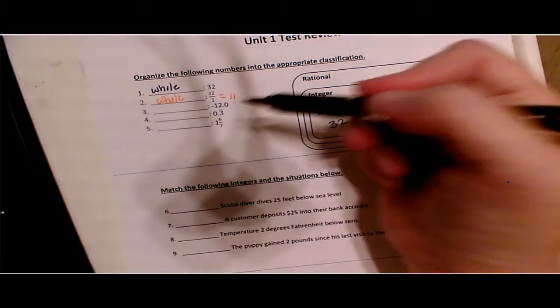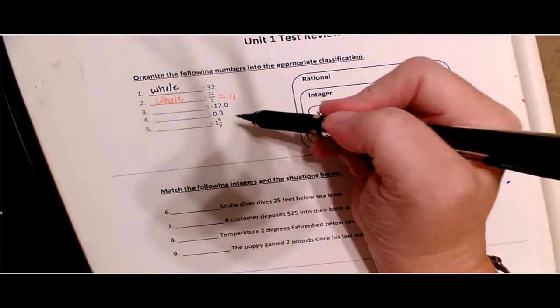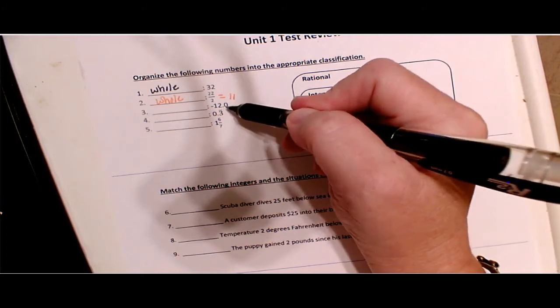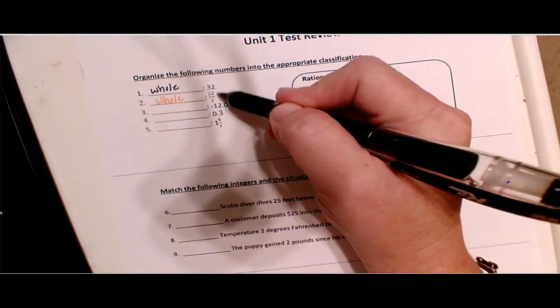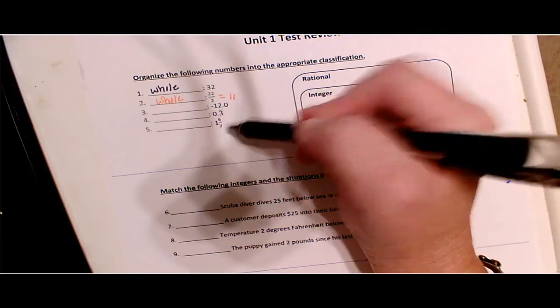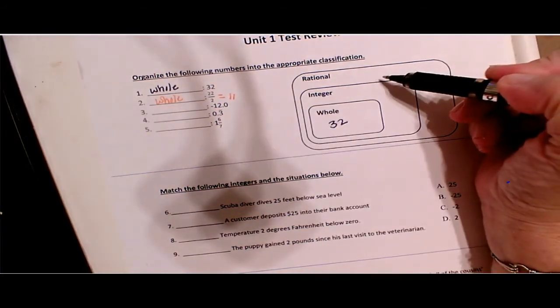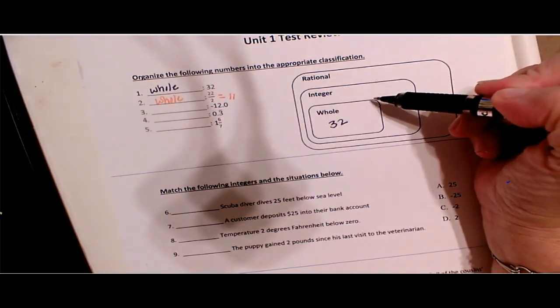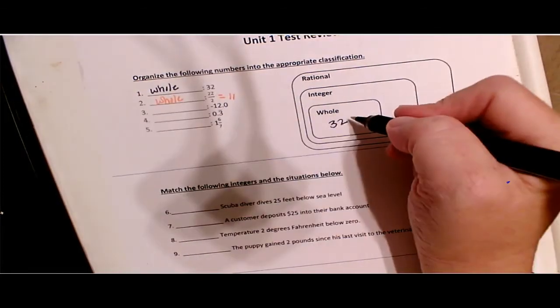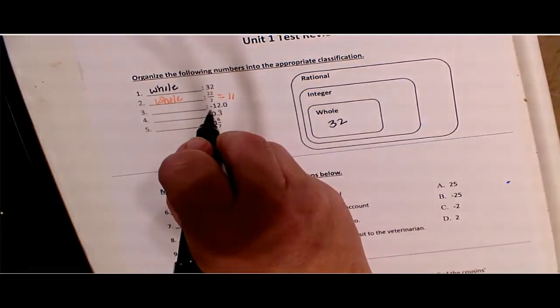Negative 12.0. This looks like a decimal, but it's not a decimal. You can have any number and put a decimal after this. So this is a rational number. It is also an integer, but it is not a whole number because it is negative.